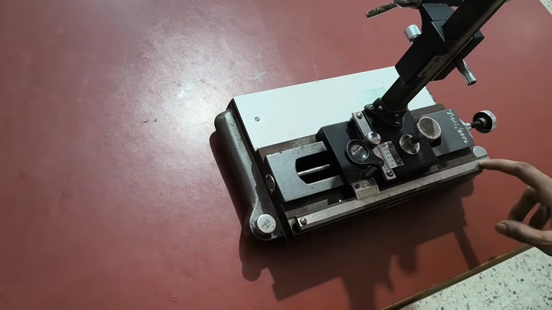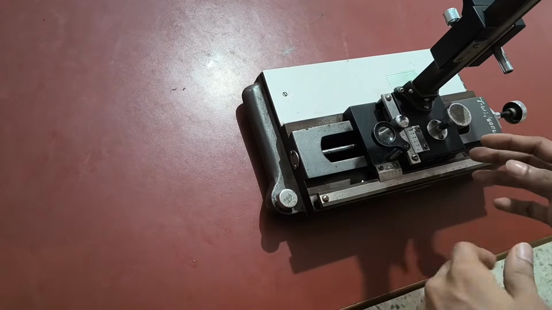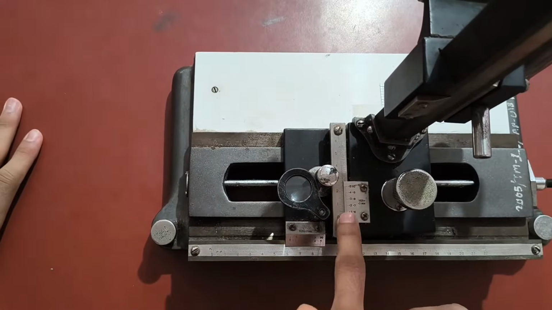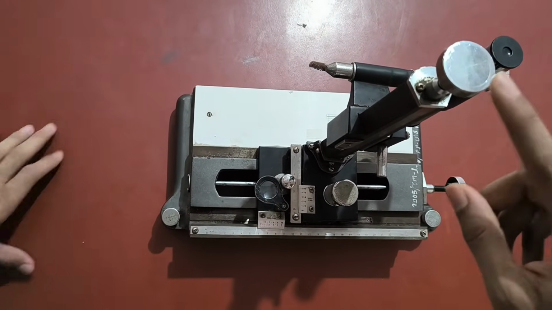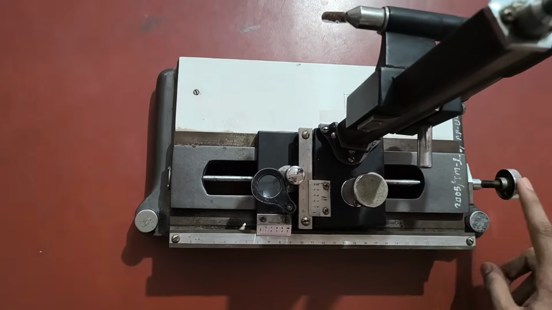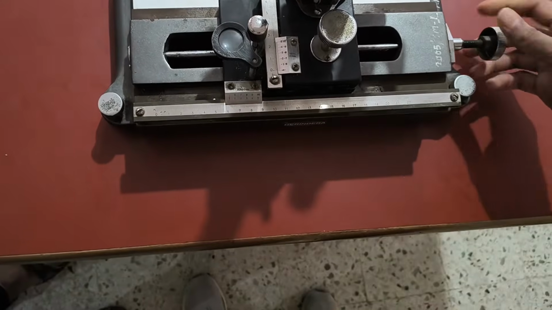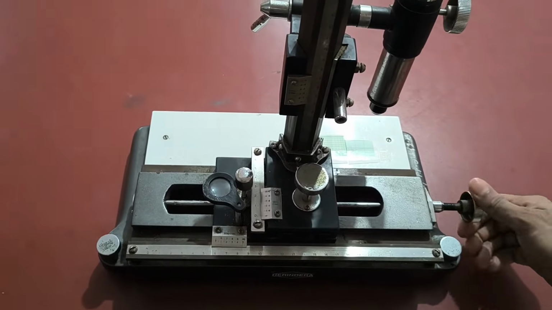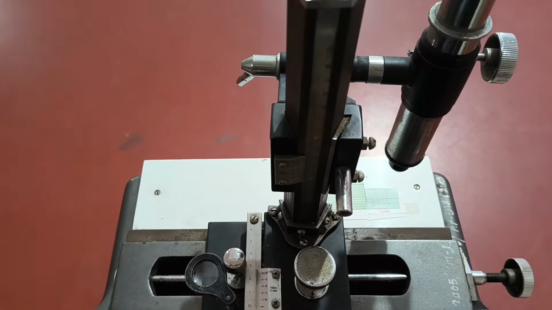It can move along this axis. You can call it the X axis, or left and right it can move. It can move front and back with this. And we can also change its height with this dial. So this dial is used to change its position left and right. So I'm moving this dial. Can you see it's moving toward the left direction? There is a very minute change in position.